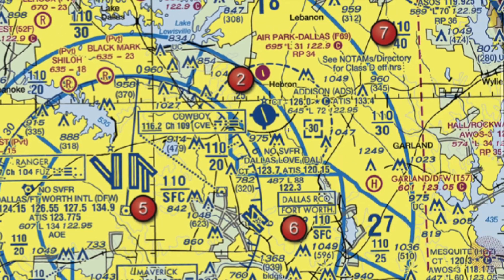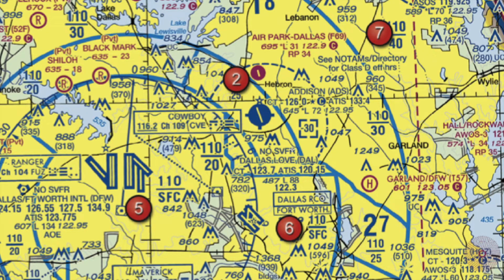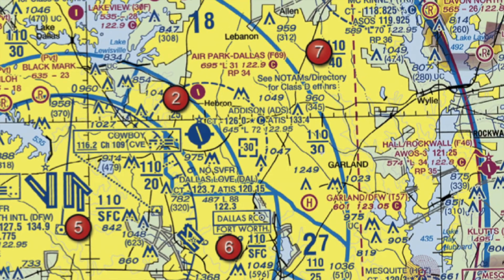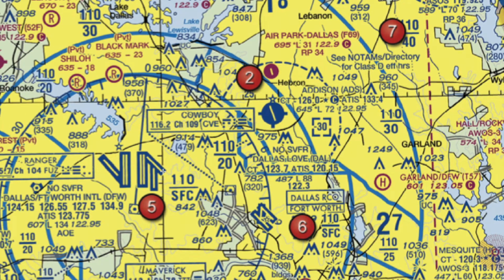And as you keep going out, the floor of the Class B is going to be a little bit higher. It's not going to start at the surface anymore. So for example, right here, we have Class B starting at 3,000 feet and going up to 11,000 feet. Those top numbers for Class B airspace that you see, they're not going to change. But the floor of Class B is going to continue to go up as you go further out from the airport itself, which makes sense. If you have commercial airliners coming into Dallas International, as they are descending, the floor of that airspace is going to have to keep getting lower and lower until they get into the inner ring and Class B starts at the surface.